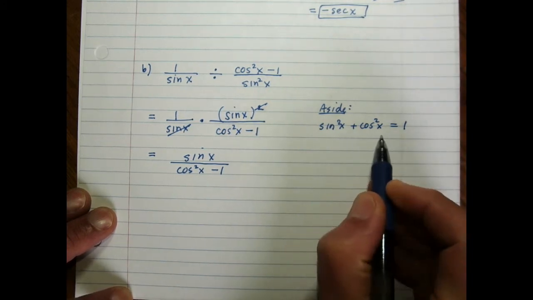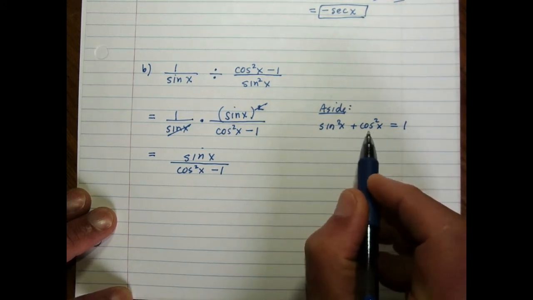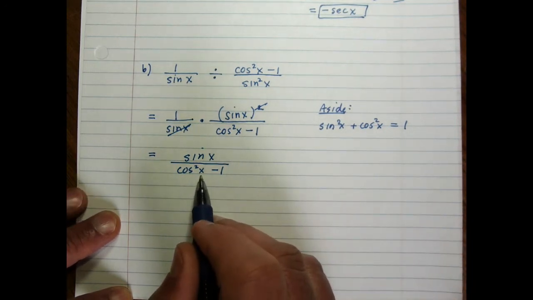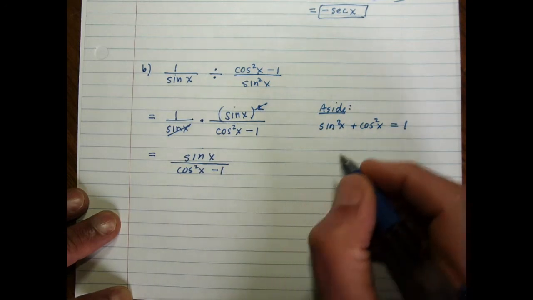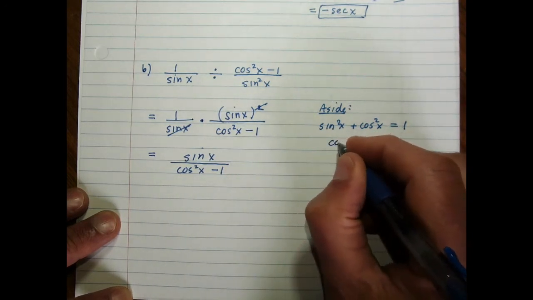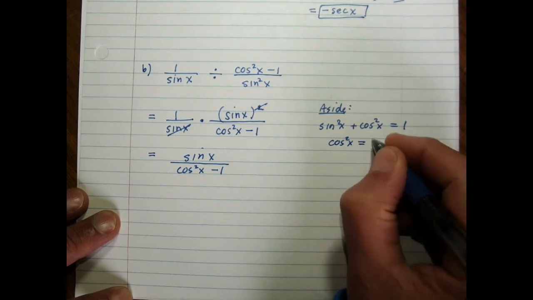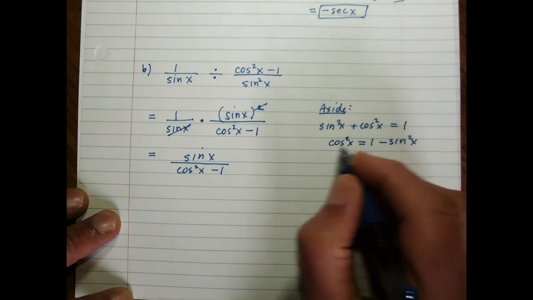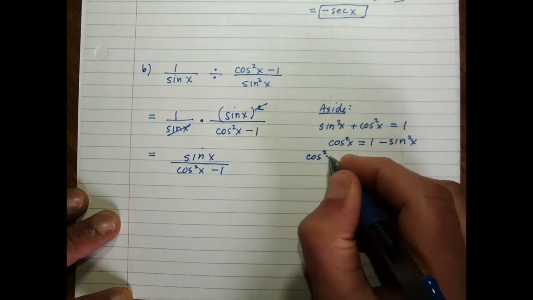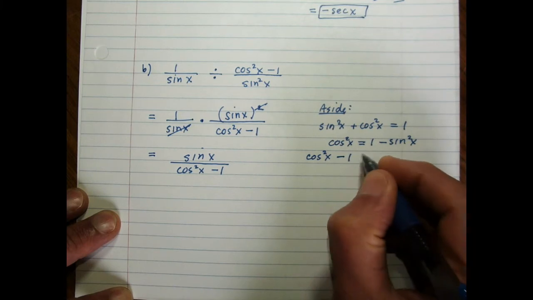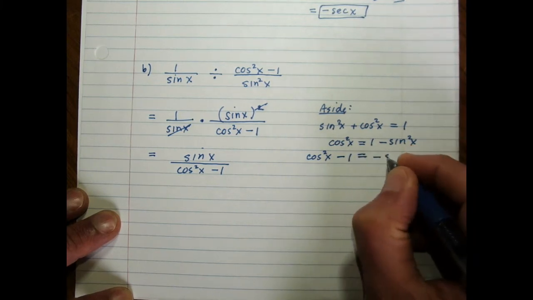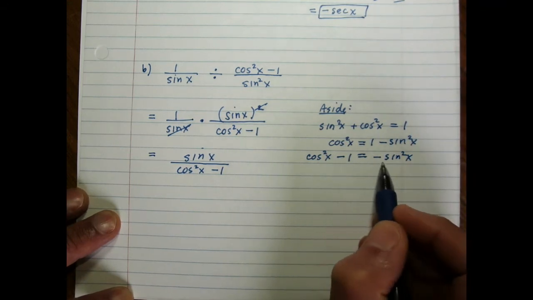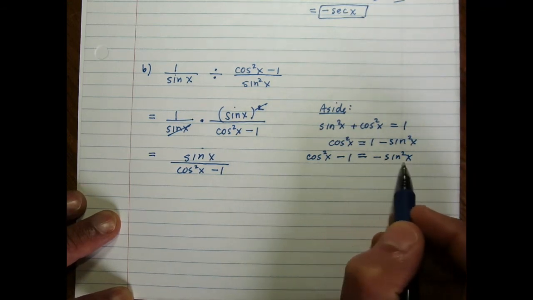I know there's that relationship that has cosine squared and a 1 in it. But now I want to get cosine squared x minus 1. So I could leave the cosine squared where it is, and take the sine squared to the other side because I want cosine squared to be positive and I want 1 to be negative. If I subtract 1, I see that cosine squared minus 1 is actually minus sine squared x.